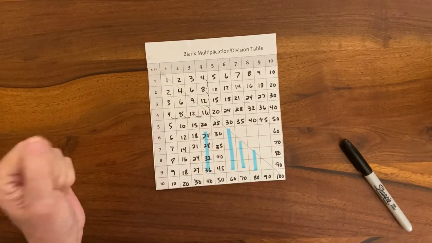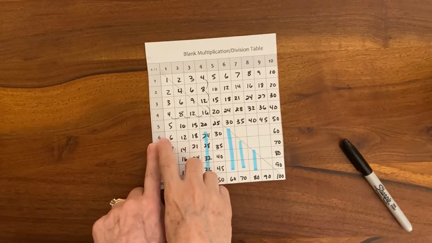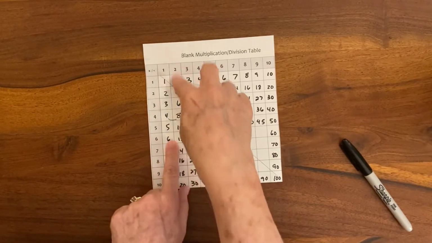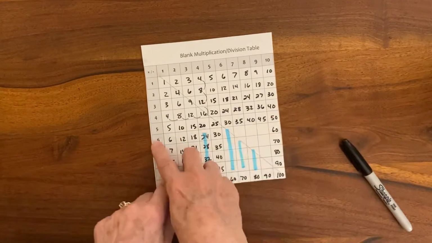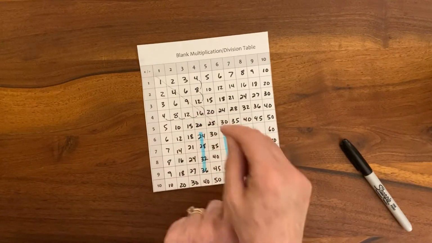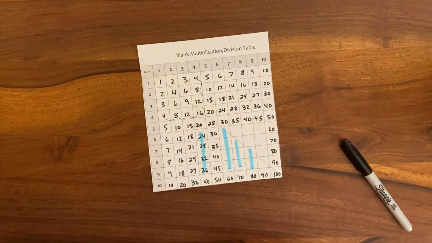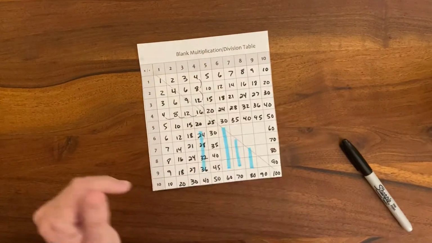If I wanted to say 6 times 2, 6 groups of 2 each, I'm going to 6 and 2, so that's 12. I use my finger to trace along and then trace it down, and the number that meets in the middle is the product of whatever your two factors are.